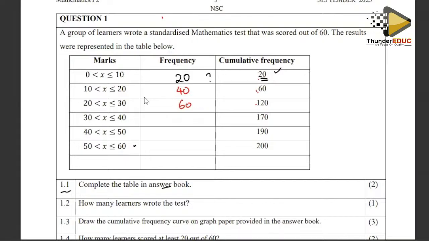Then 170 minus 120, that gives us 50. Then 190 minus 170, that's 20. And then 200 minus 190, just 10. So these represent our frequency values: 20, 40, 60, 50, 20, and 10.